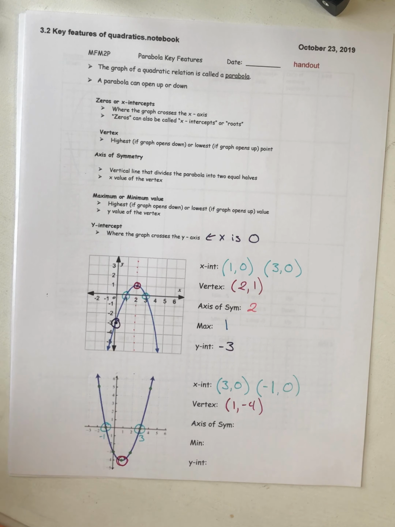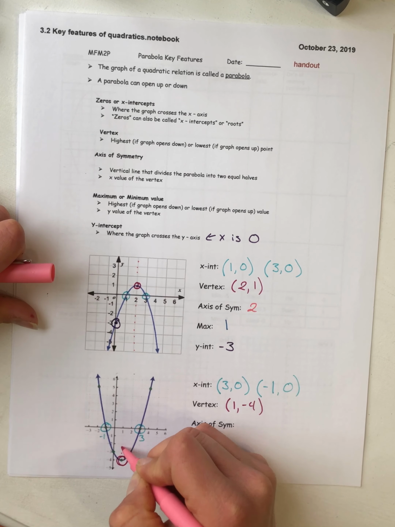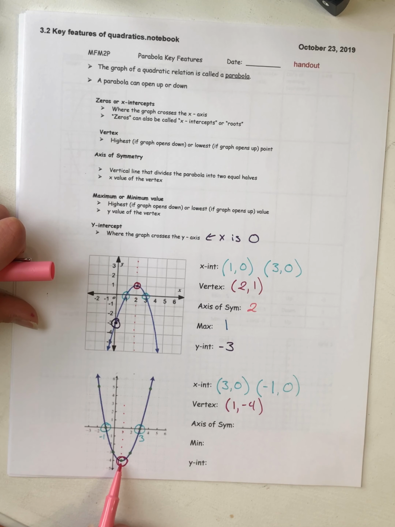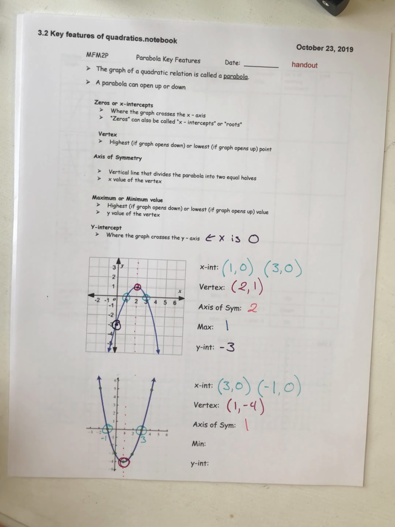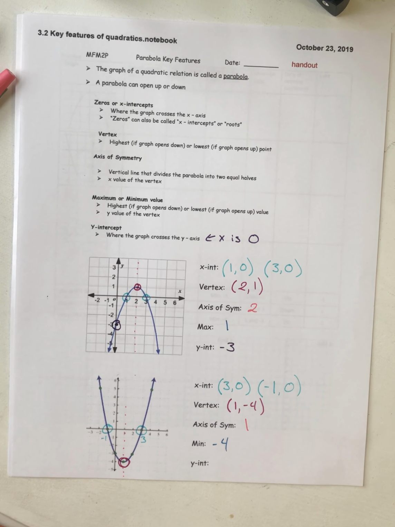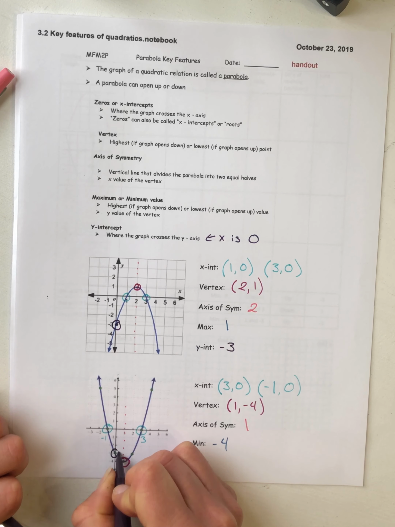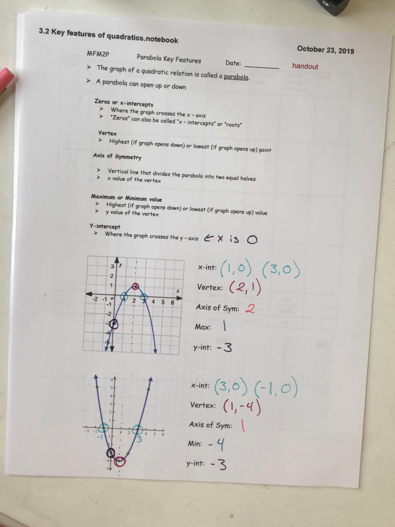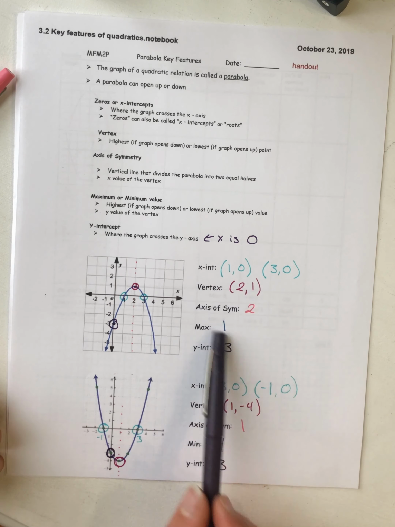And our axis of symmetry is right down here, and that's when our x value is at 1. And our minimum is our y value, so it's going to be -4. And then for our y-intercept, we're going to take a look at when it crosses the y-axis, which is at -3. Okay, so you can see that we can find all this information just by looking at our parabola graph.